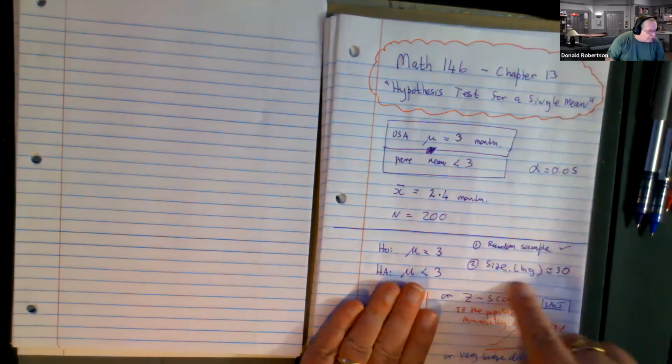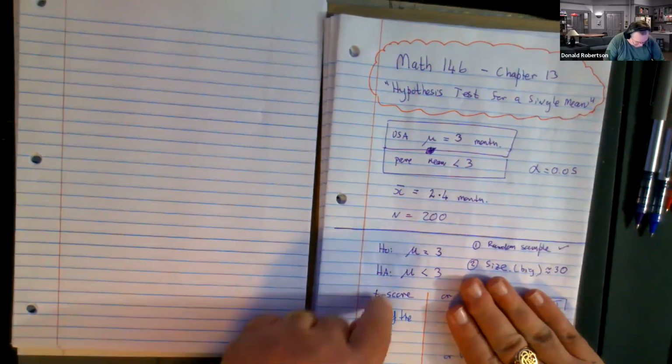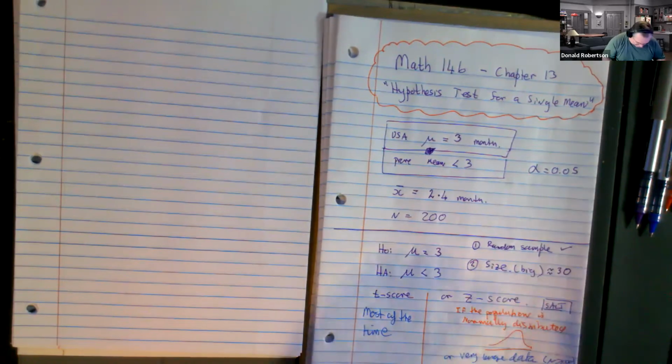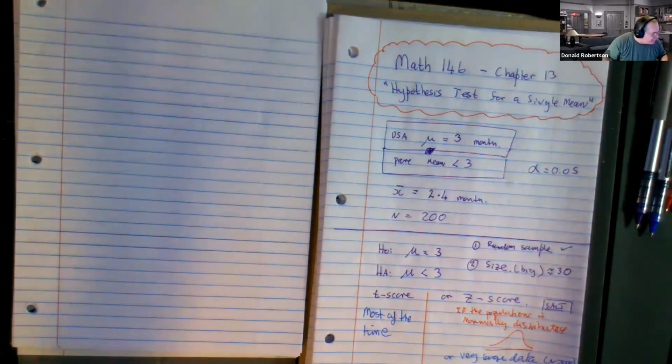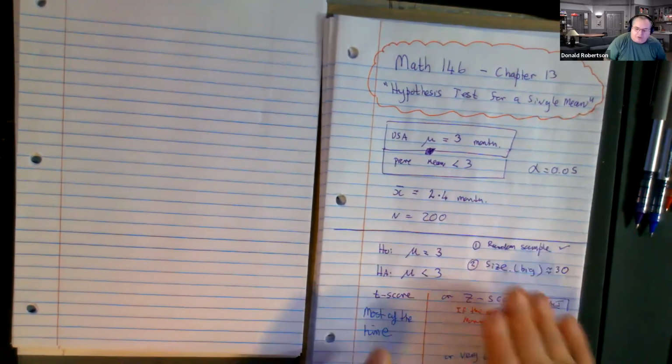So unless there's some specific information that leads you to use the z-score, you always make the t-score your default, right? Unless they say it's normally distributed, or the sample is 1,000, something that's really noticeable, go with the t-score.